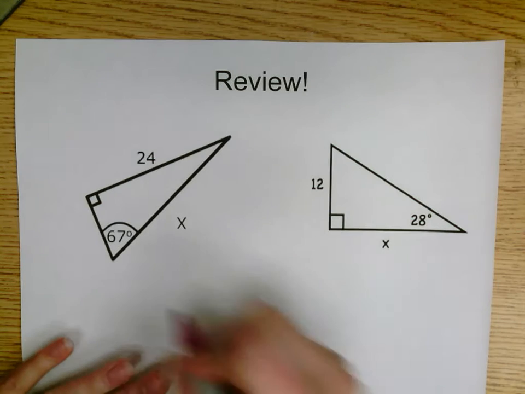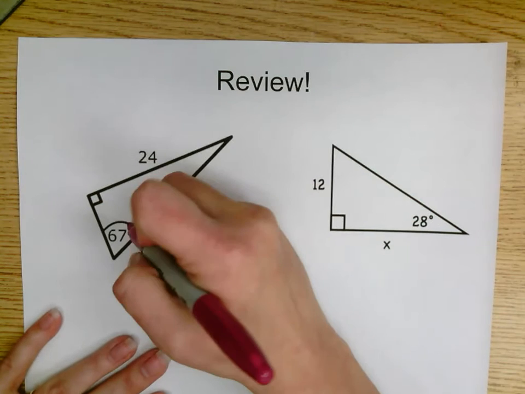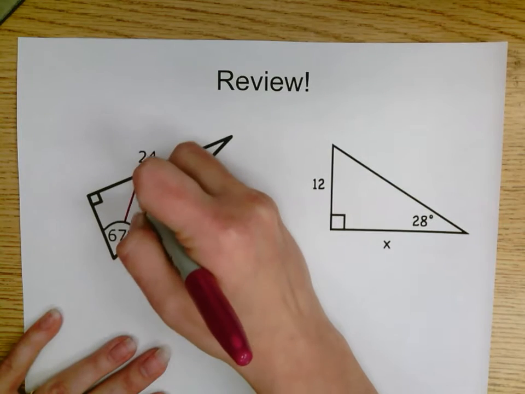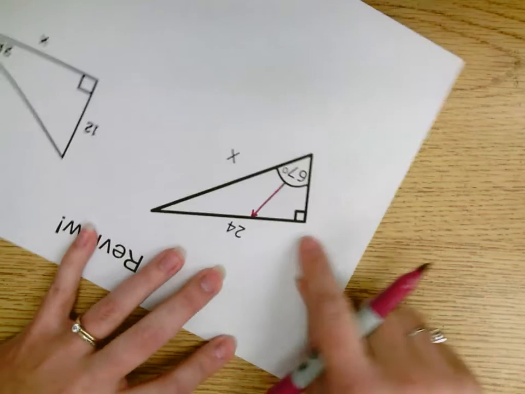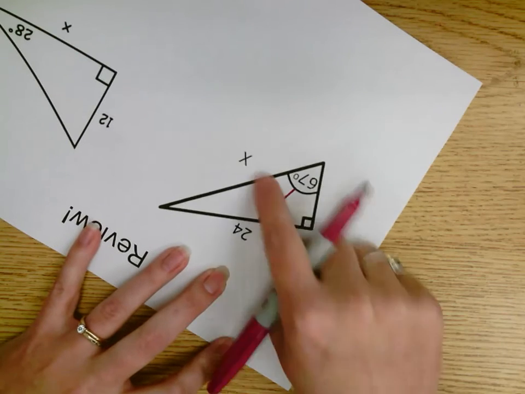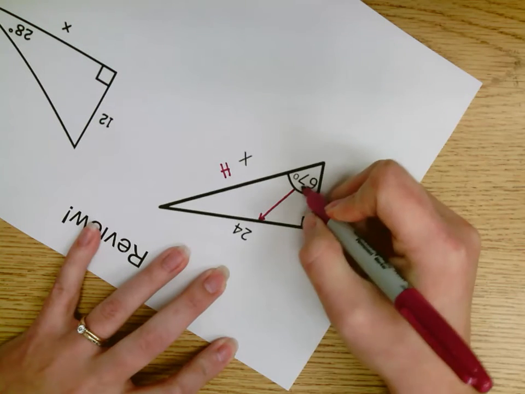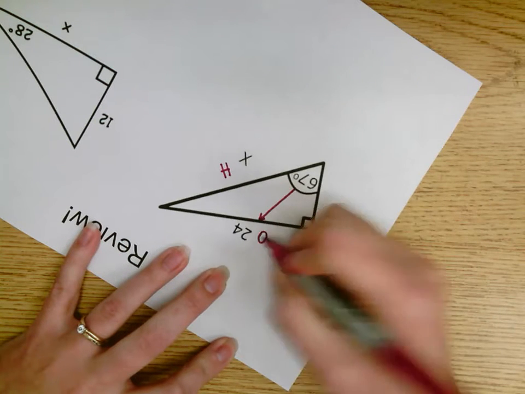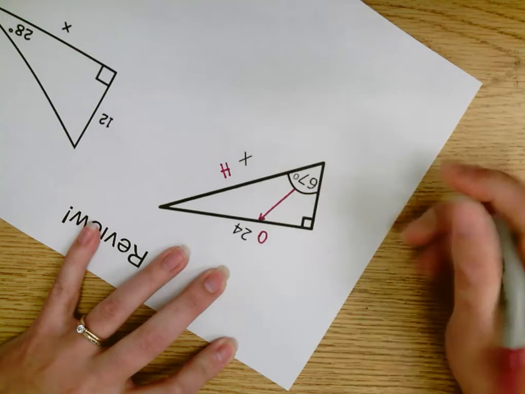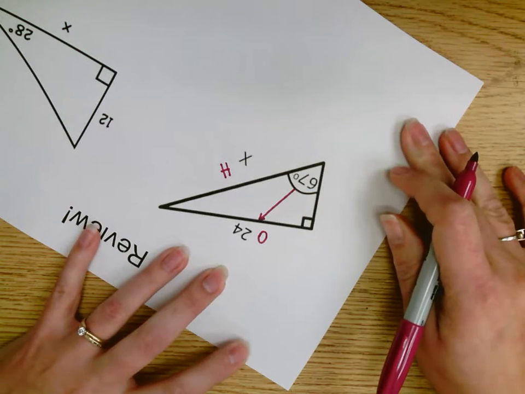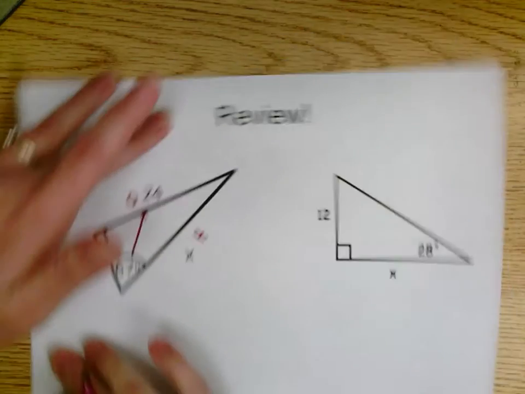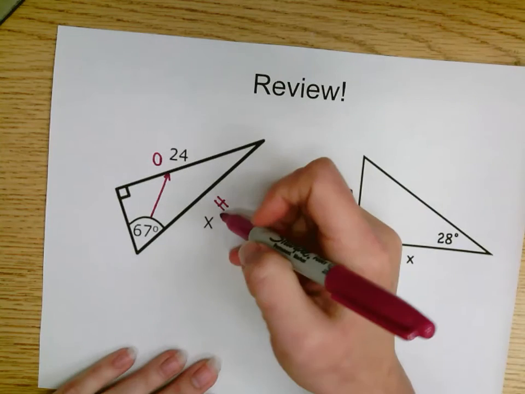Alright, for this problem on the left, I'm going to identify my side. So this is across the triangle. I have to kind of think of it like here, like this. This is the right angle, so this is the hypotenuse. I'm going to put an H here. And this is opposite, so this is going to be O. So if you need to flip the paper around to look at the triangle a little bit better, you can do that. So I have opposite, I have hypotenuse, so I have to make a choice.